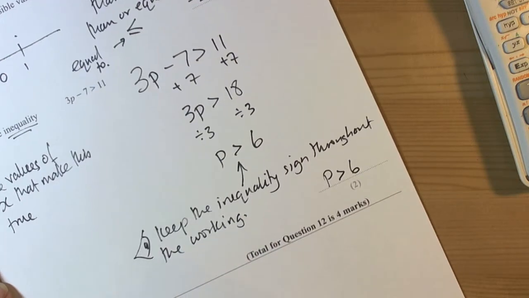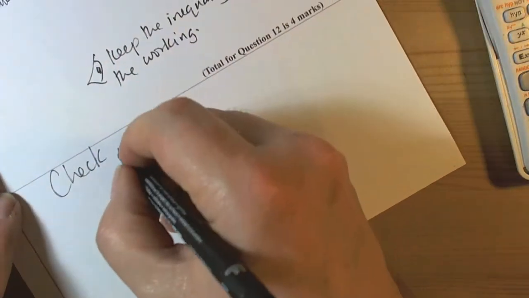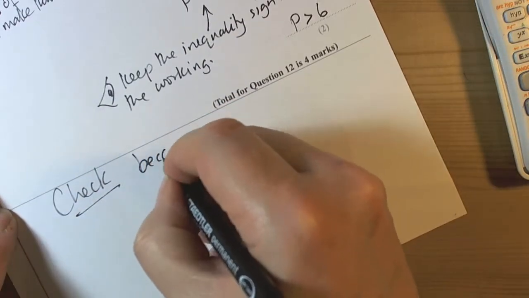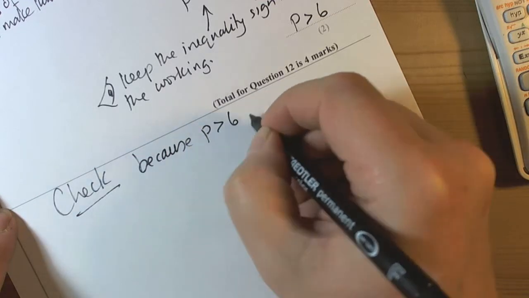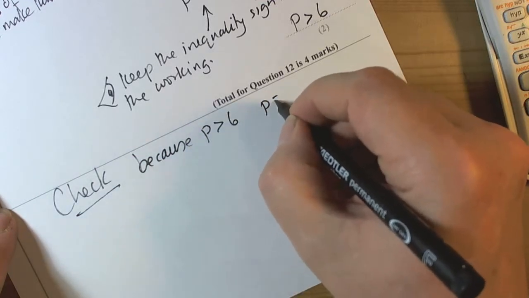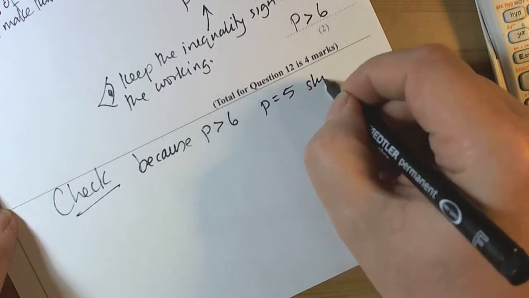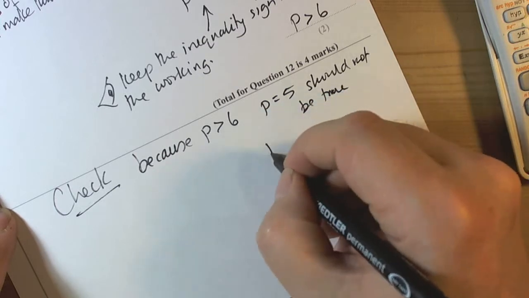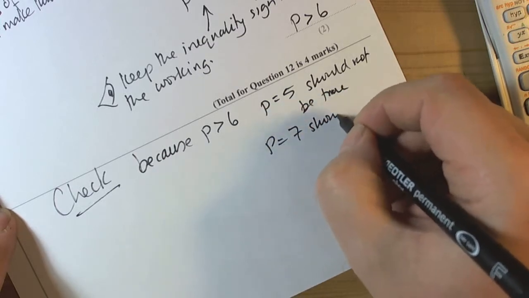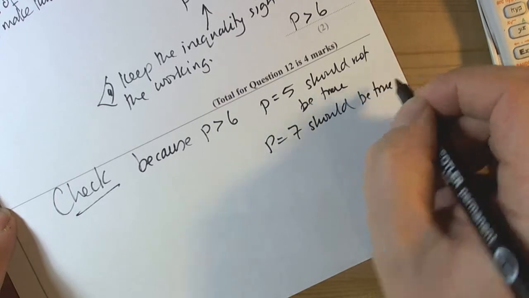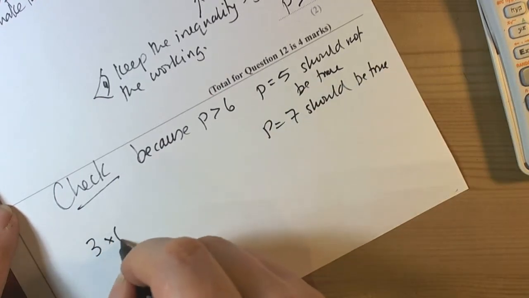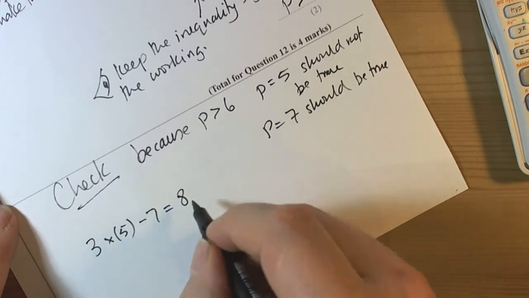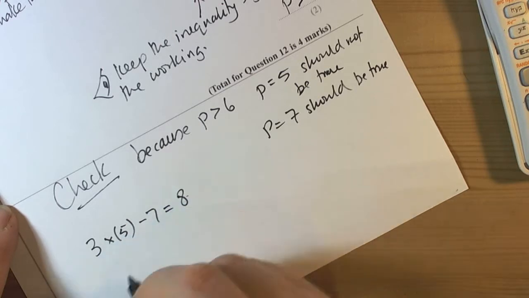Now we should check, and basically we're going to say because p is greater than 6, p equals 5 should not be true. P equals 7 should be true. So 3 times 5 take away 7 is equal to 8. 3 times 5 is 15, take away 7 is 8.